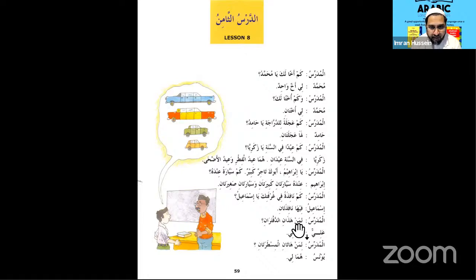But over here, so what's happening? Liman hadani addaftarani? For whom are these two notebooks? And he said huma li, because it's a question which has been asked generally to anyone. That's the reason why he said huma li. But if I was asking, are these your two notebooks, I would say hal hadani addaftarani laka or lakum. That's what you would say.